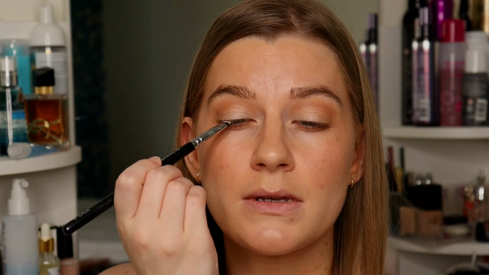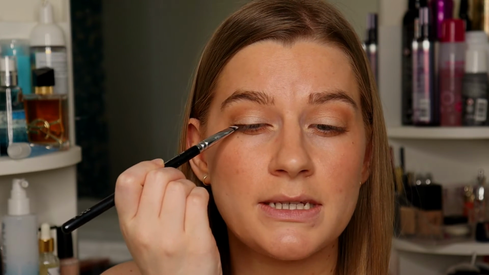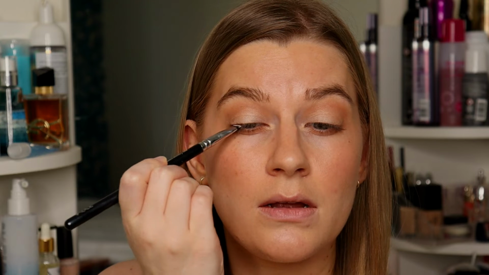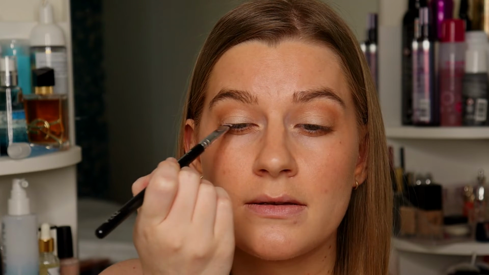And the one that I'm going to go for is Cypress Umber, that one here, so a fairly dark brown, but it's not too warm. And I'm just going to push some of this into my upper lash line.